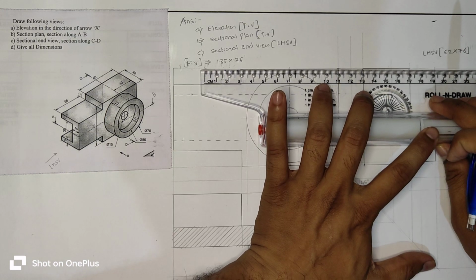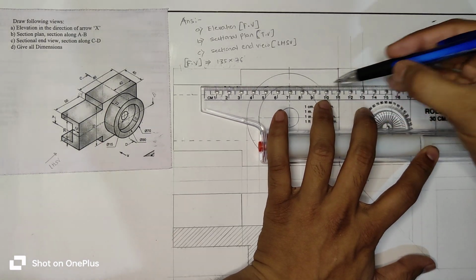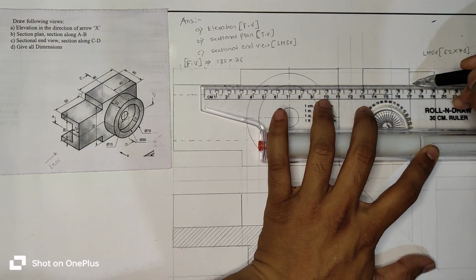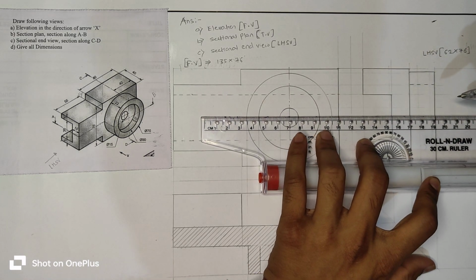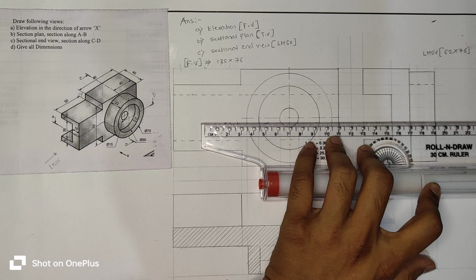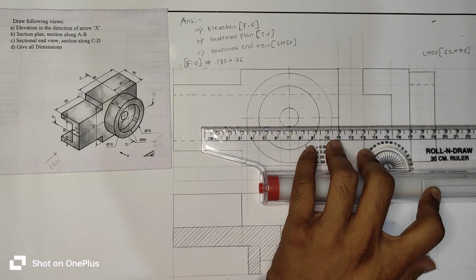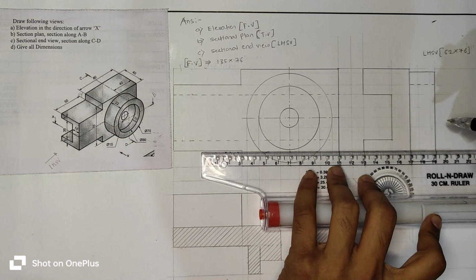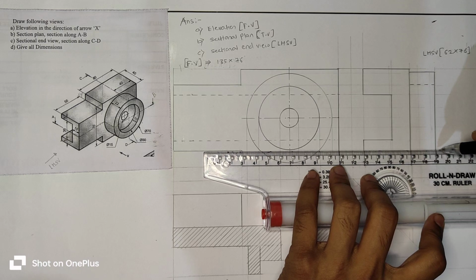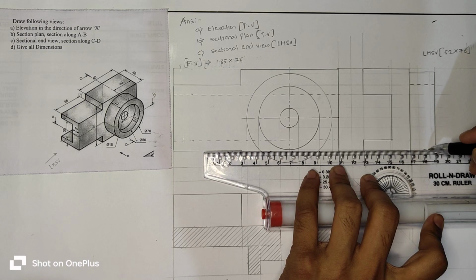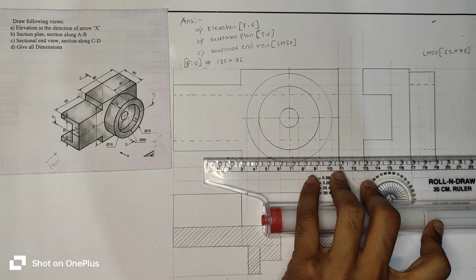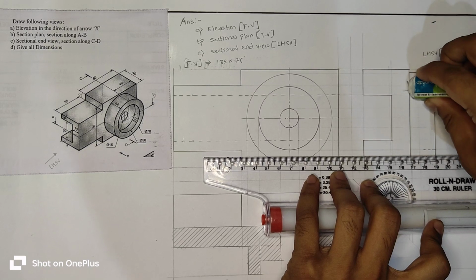So from this inner circle, from this point, we will draw a dashed line up to 10 mm inside.